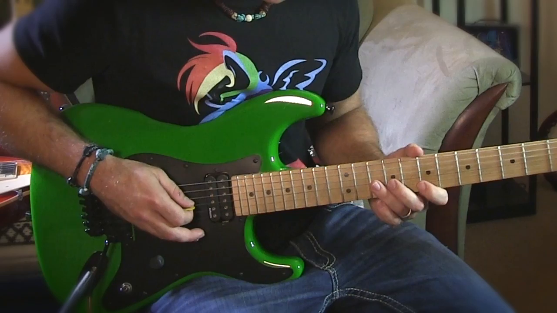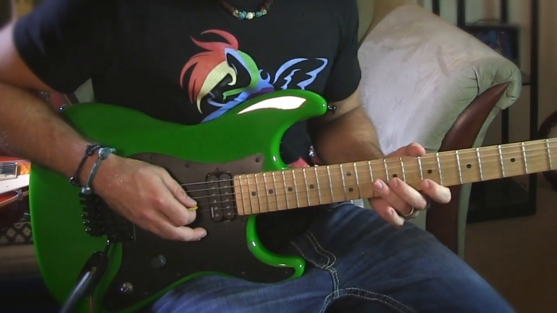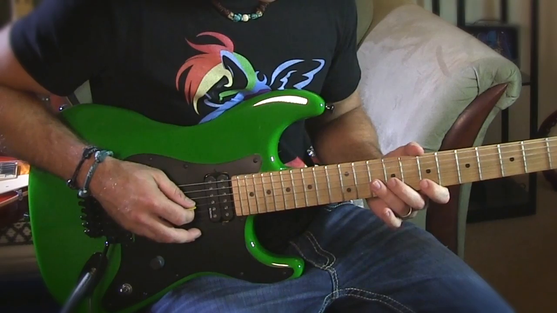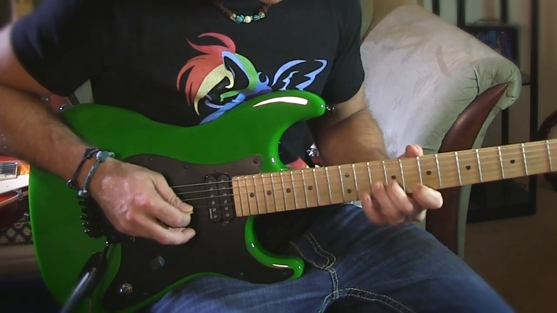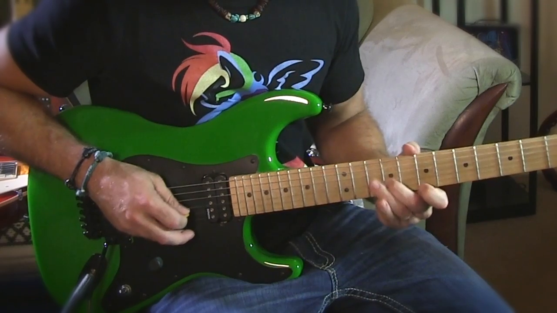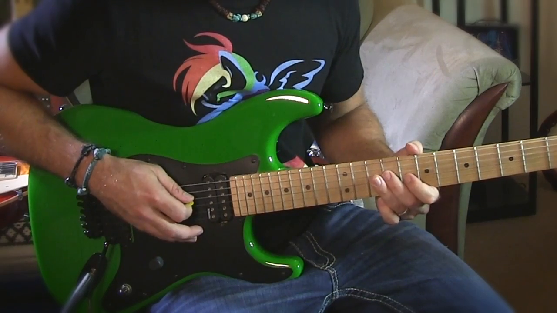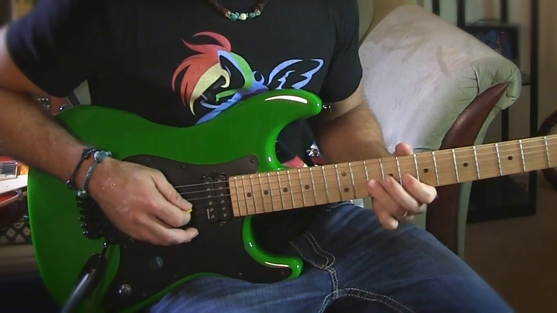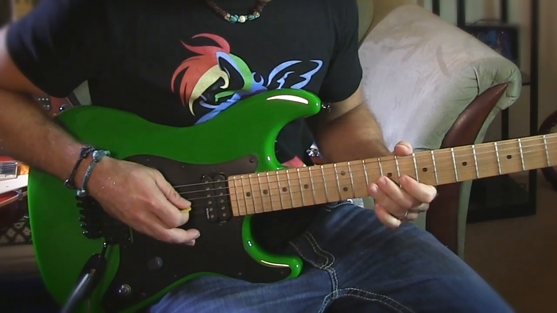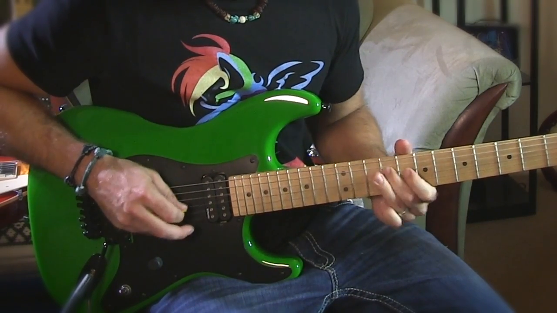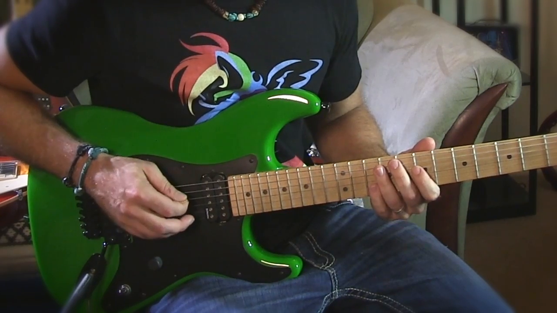Now the second phrase is going to start on the G string, and it goes like this. It's going to start on the 10th fret of the G, the 9th fret on the G, the 10th fret on the D, and the 9th fret on the D. So it looks like that. So the first and second phrase played together.